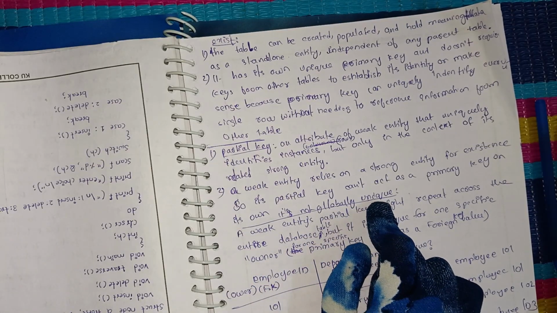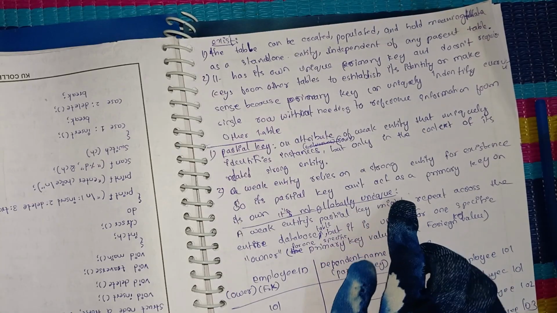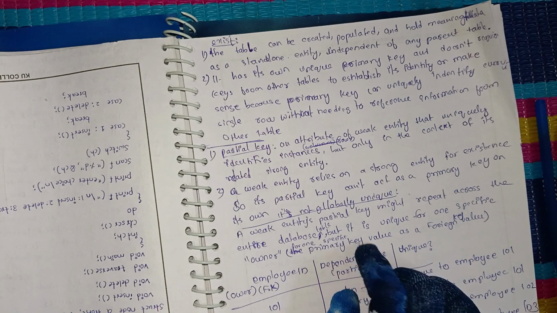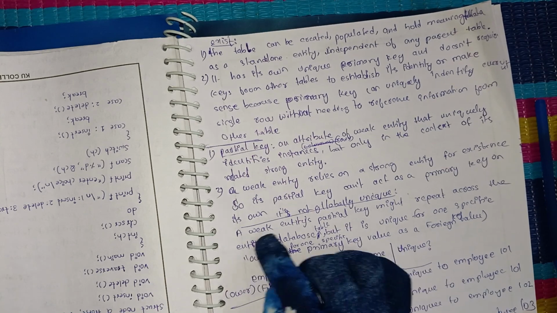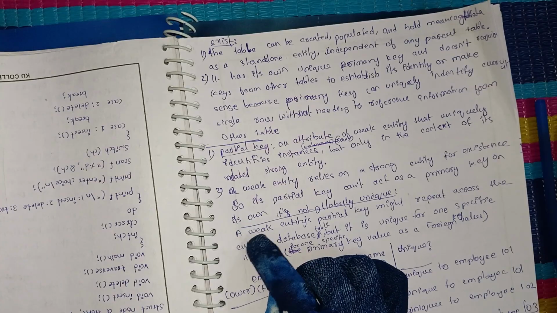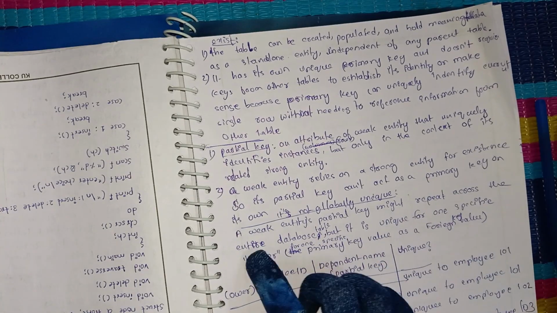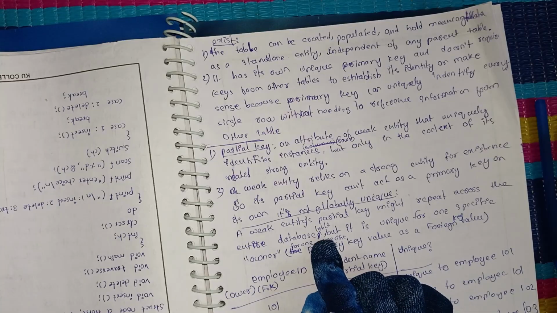Means the partial key can contain duplicate values, like D10, D10, D20, D20. So a weak entity's partial key might repeat across the entire database table.